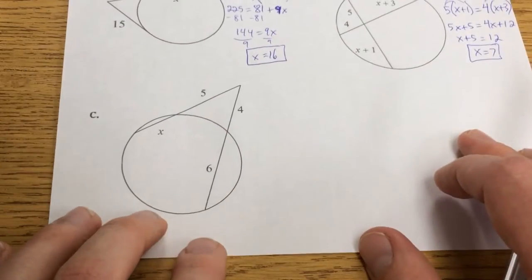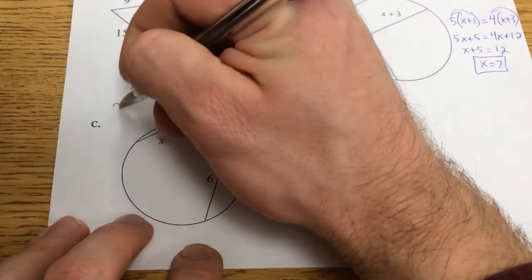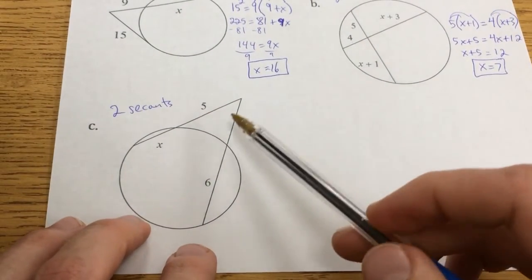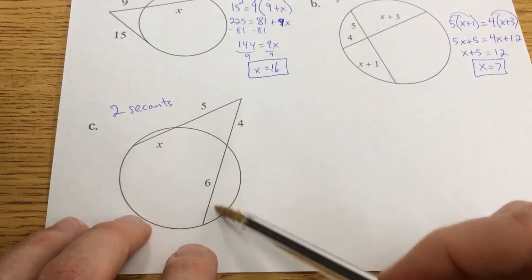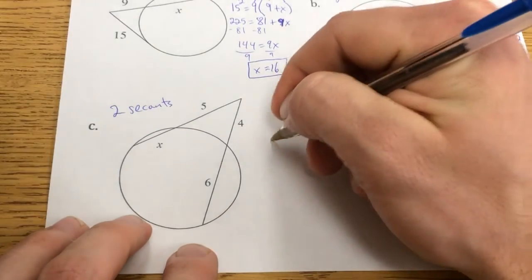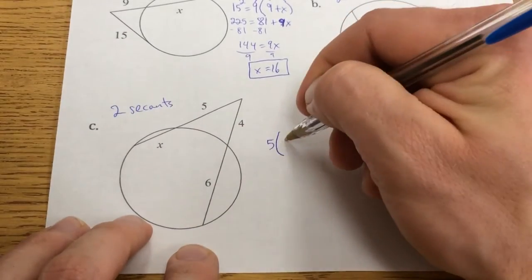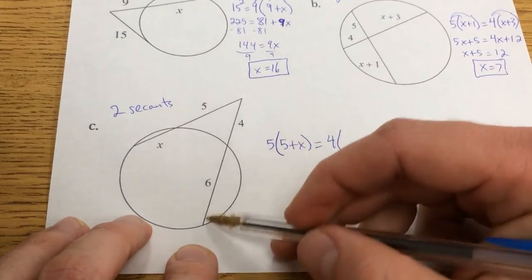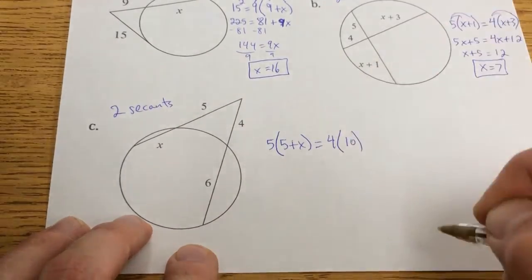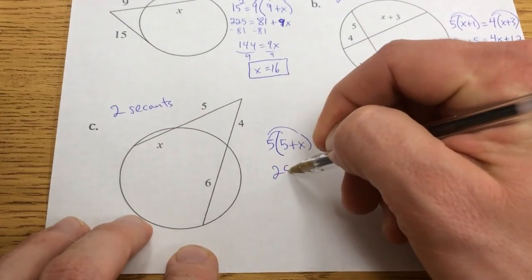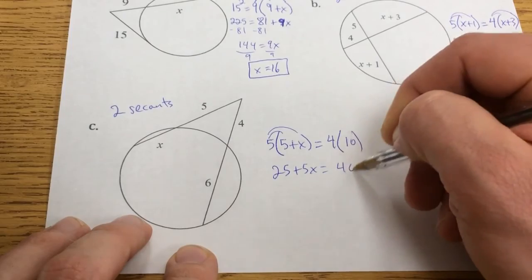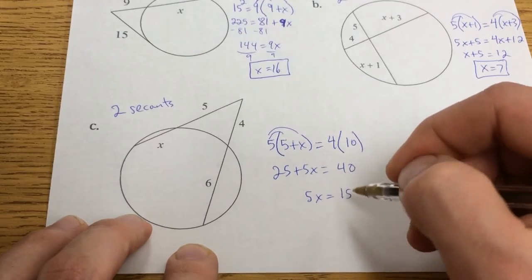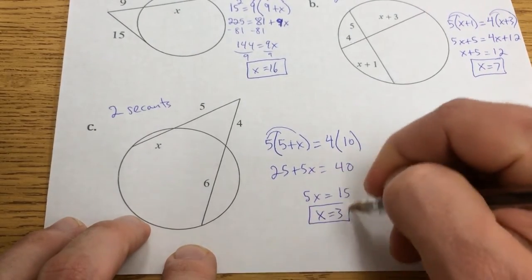And last example. This one I have 2 secants. Okay? And in my 2 secants, again, I'll say it one more time, outside times total equals outside times total. The outside is 5 times my total, 5 plus x, is equal to my outside 4 times my total. In this case, I can add 4 and 6 together to get 10. Distribute my 5. So I have 25 plus 5x equals 40. Subtract that 25 over, so I have 5x equals 15. Divide by 5, so x has a value of 3.